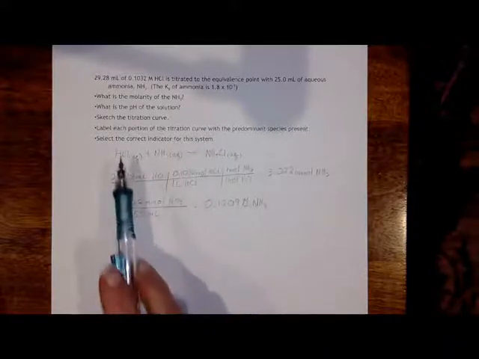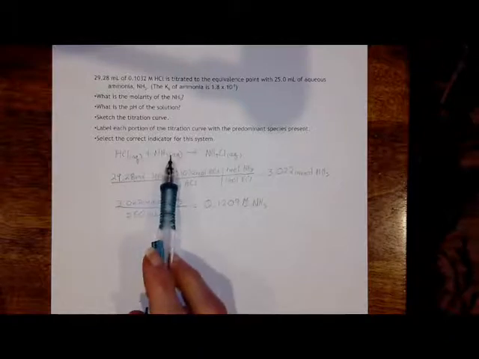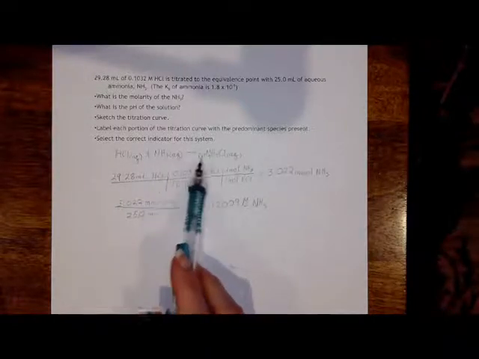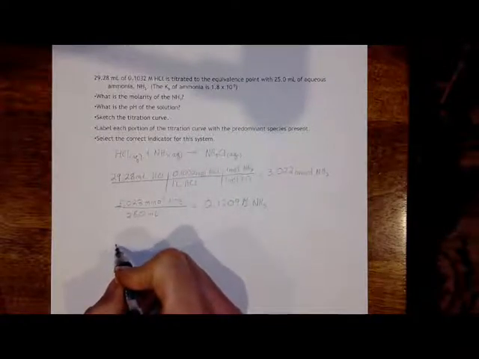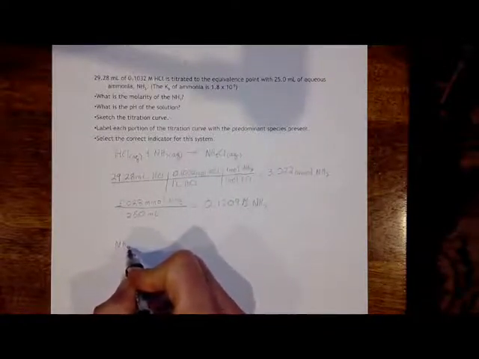Now we're being asked to find the pH of the solution. Well, we're at the equivalence point, so that means that we've added equal quantities of hydrochloric acid and ammonia. So the pH is really now being determined by this ammonium chloride. And we're going to recognize that that ammonium ion is an acidic ion.